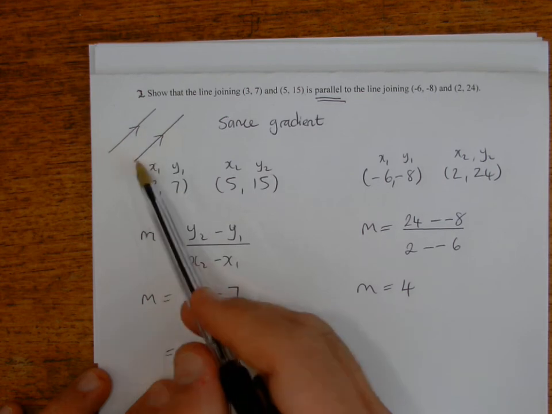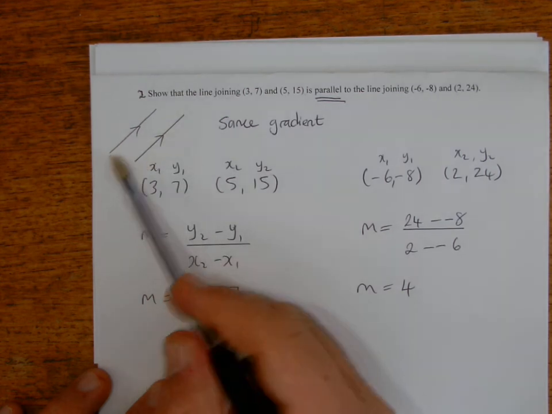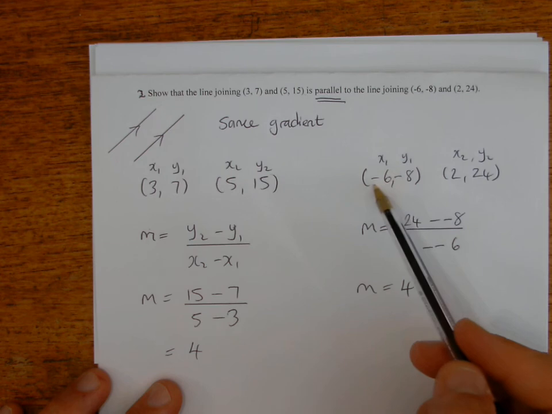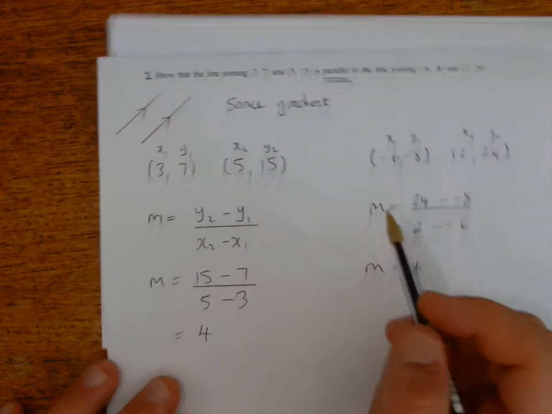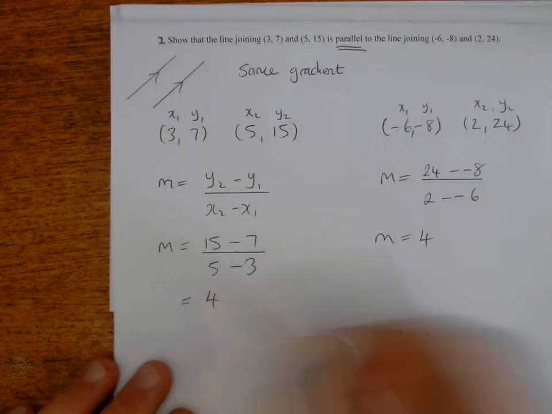So it's a bit like this, isn't it? You've got here your (3, 7), (5, 15), and then you've got here your (-6, -8), (2, 24). They're parallel in that sense because you've got the same gradient.